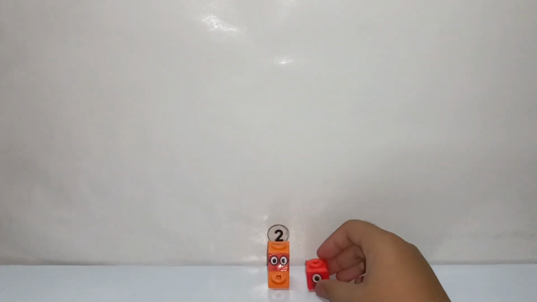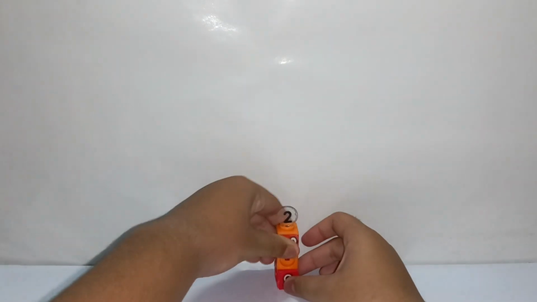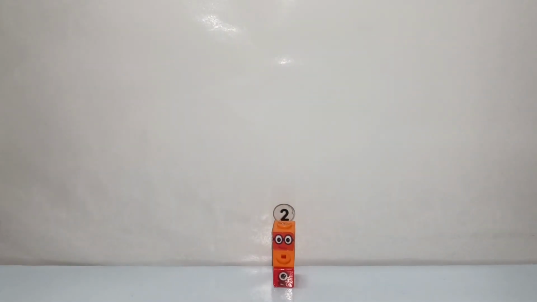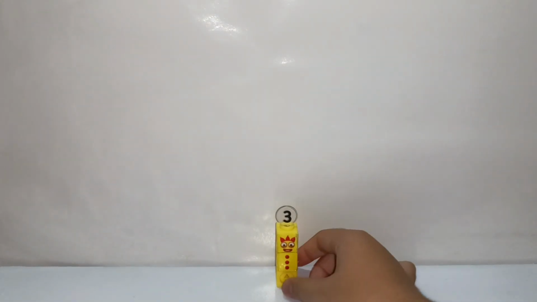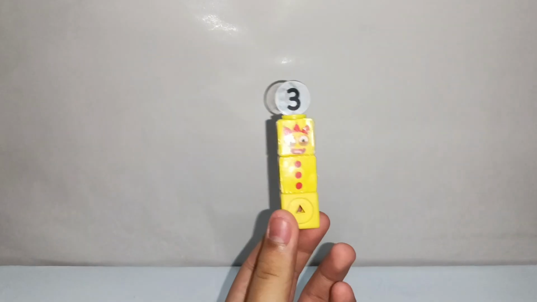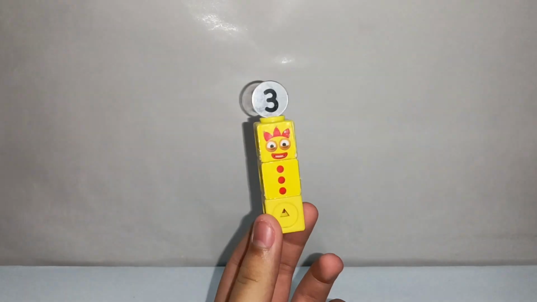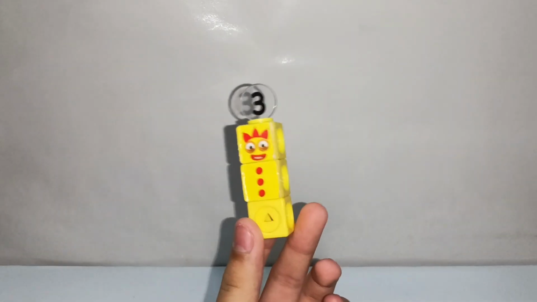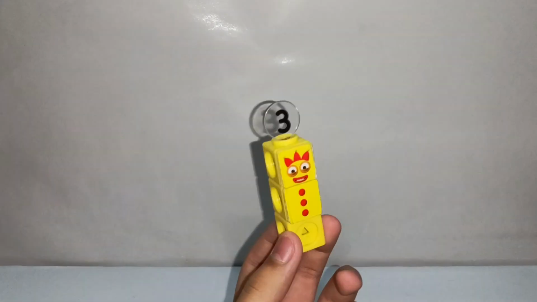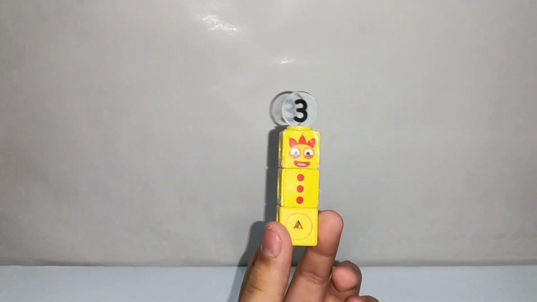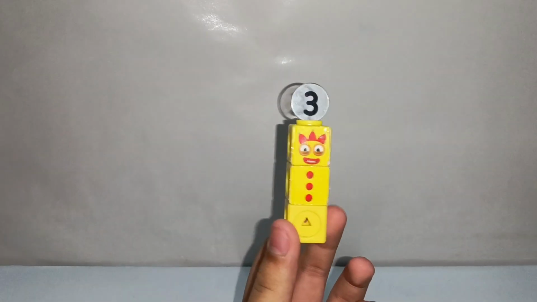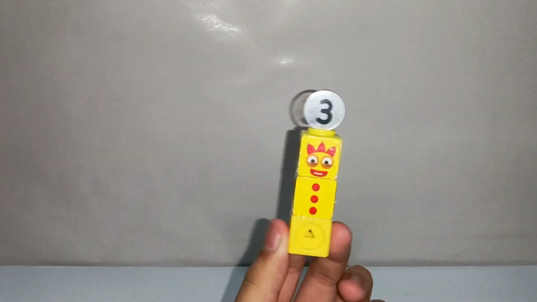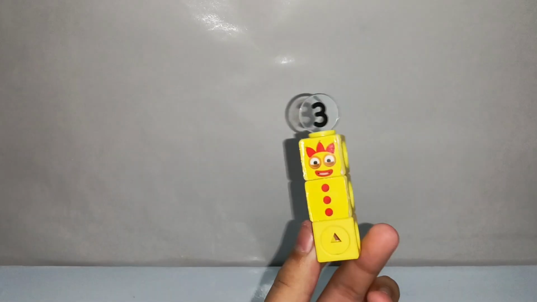And here is another one. So 3 lots of 1s, or 3 1s are, ta-da! It's our Numberblock 3. Numberblock 3 is made out of 3 yellow blocks. This is to represent that 3 is made out of 3 1s. We can recognize her by her 3 pointed red crowns and 3 juggling balls. This is to represent that 3 loves to entertain everyone and make everyone laugh.